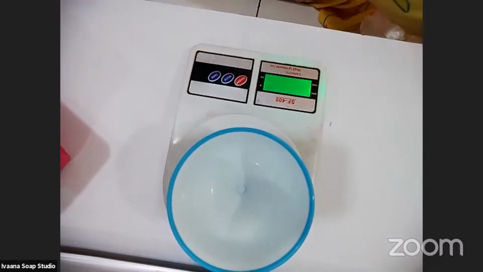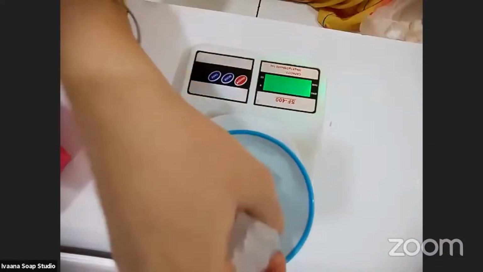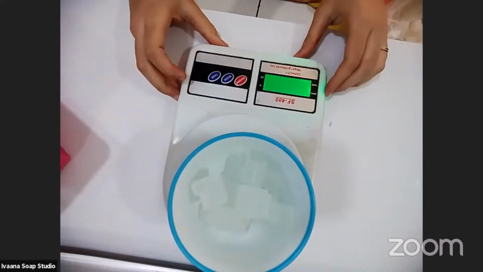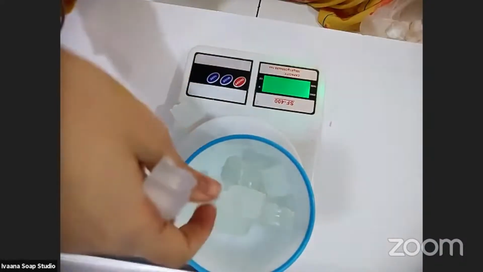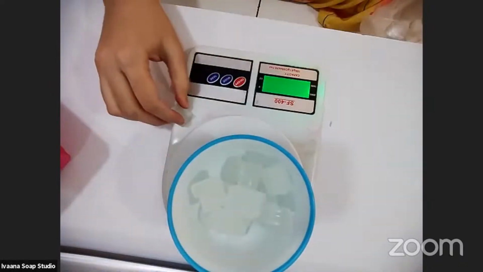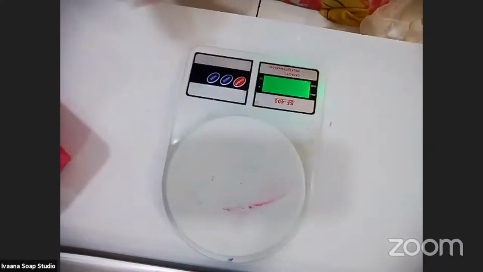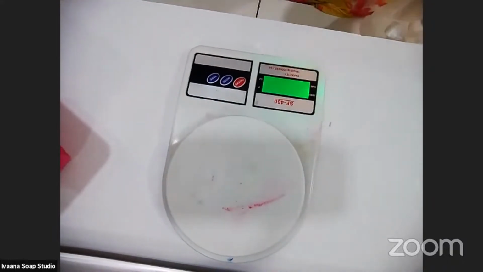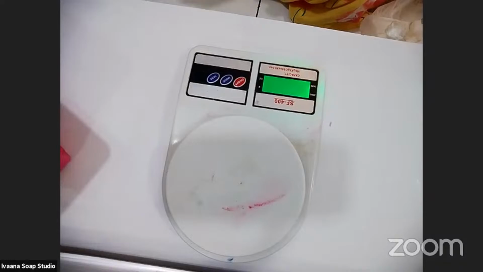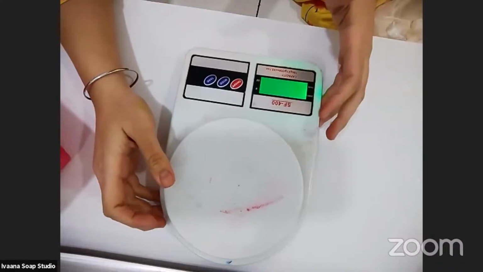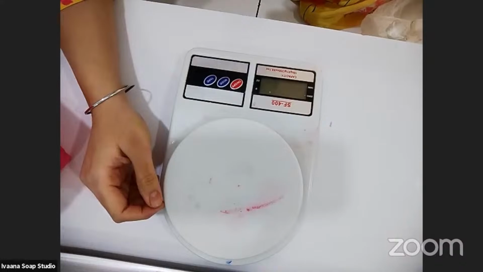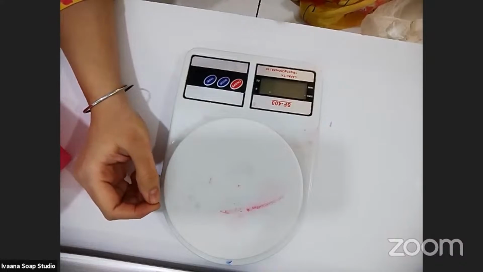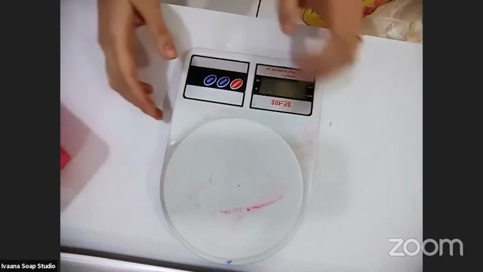I will measure 100 grams of soap base in this. I'm using glycerine soap base for this. Now I am going to melt this in the microwave in 15-second bursts. We have to be very careful that the soap base doesn't burn. We have to keep checking it after every 15 seconds.